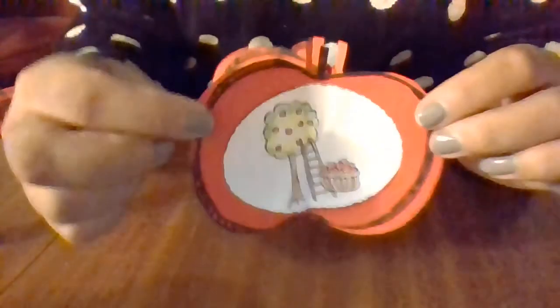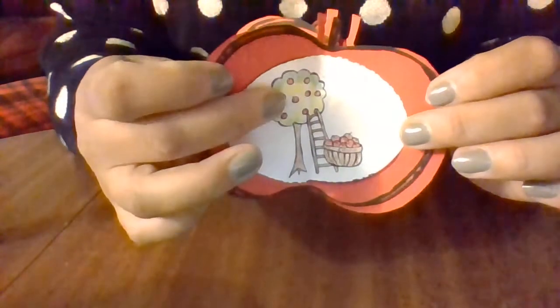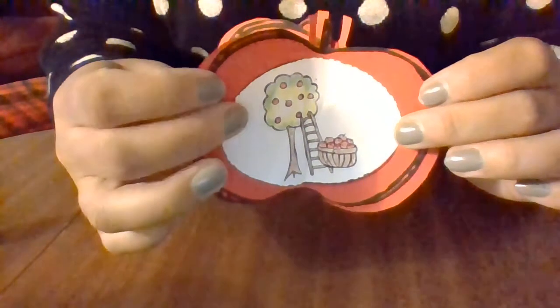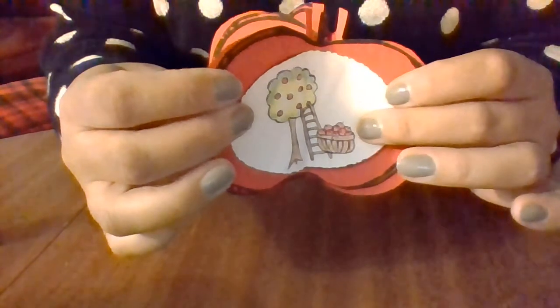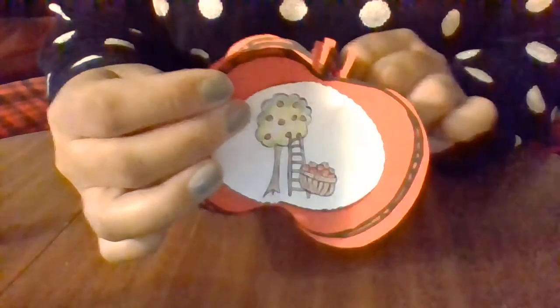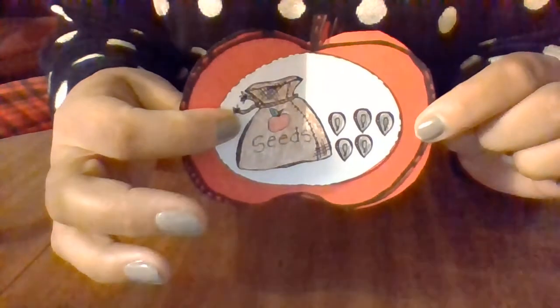Next, the fruit comes. After the flower comes the fruit. And the apples grow on the tree, and our apple tree is ready for apple picking. And then the life cycle starts over again, and it becomes a seed.